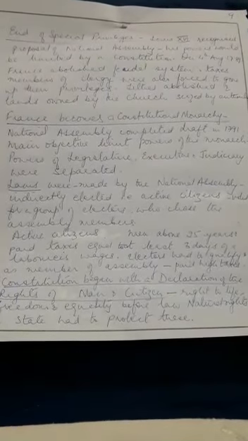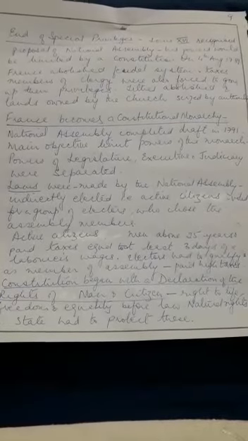Tithes were abolished and lands owned by the church were seized by the authorities. So this was a very major outcome, a major change over there, and how they moved on to a system of a republic. France becomes a constitutional monarchy.